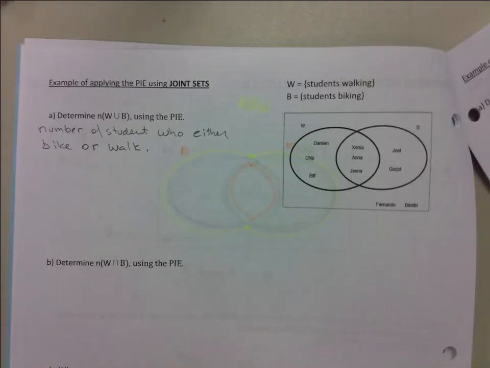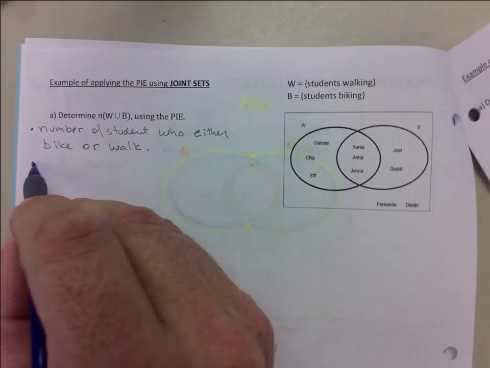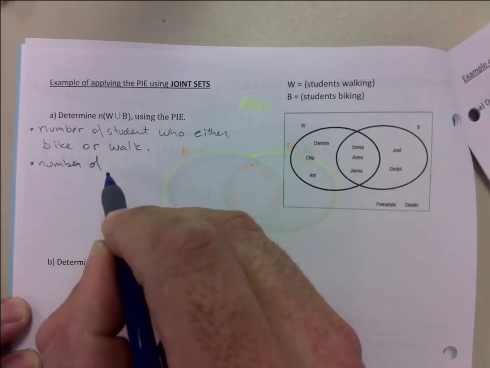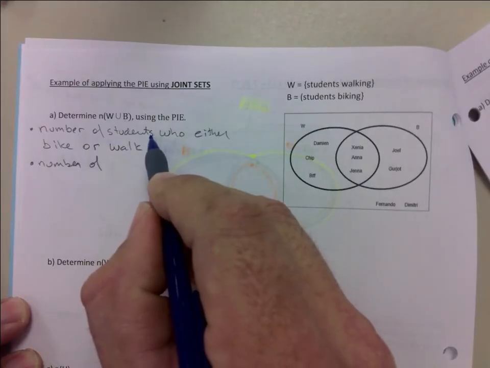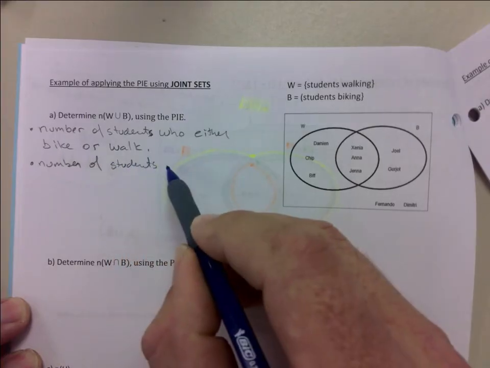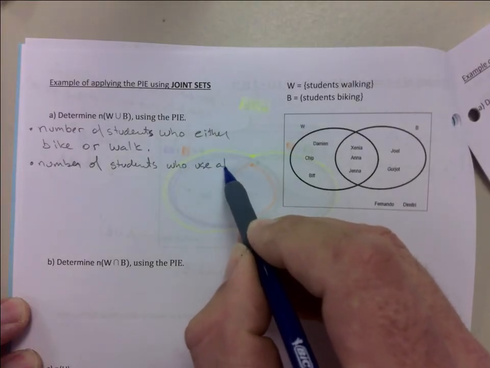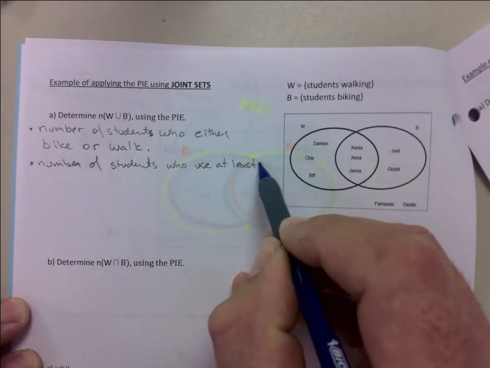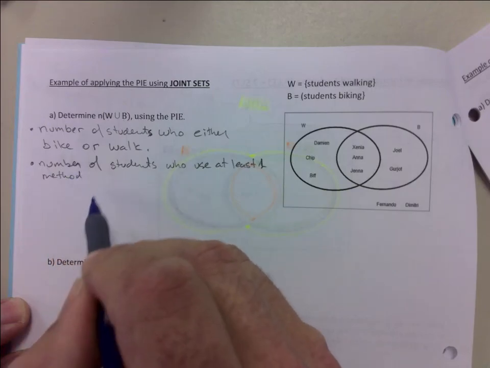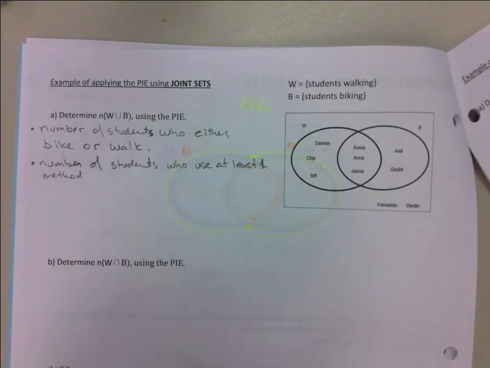Okay, they do one of these activities. I won't be doing that all the time. Number of students who use at least one method of transportation. Okay, that's another way. That's what that notation is referring to.